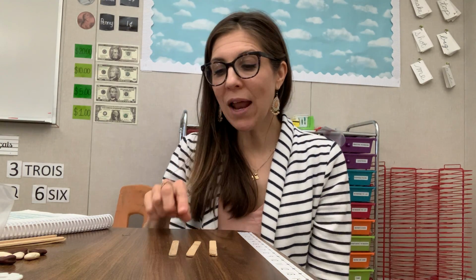Okay, now, how many sticks do I have on the table? That's right, I have 3, right? Very good. What if I remove this? How many do I have now? I remove 1 and I have 2, right? I have 2 left. That's right.